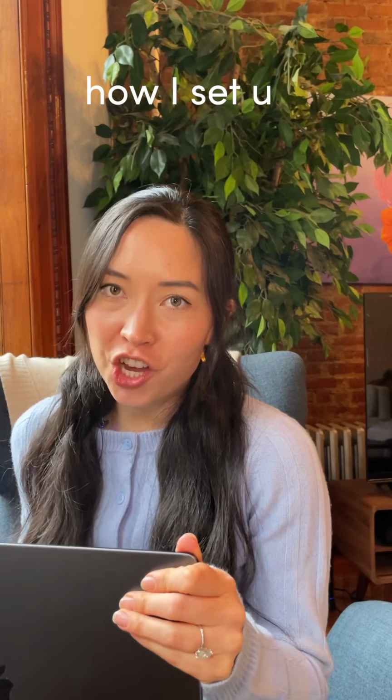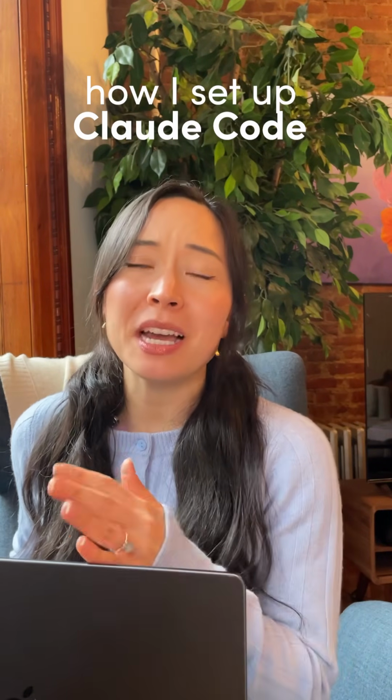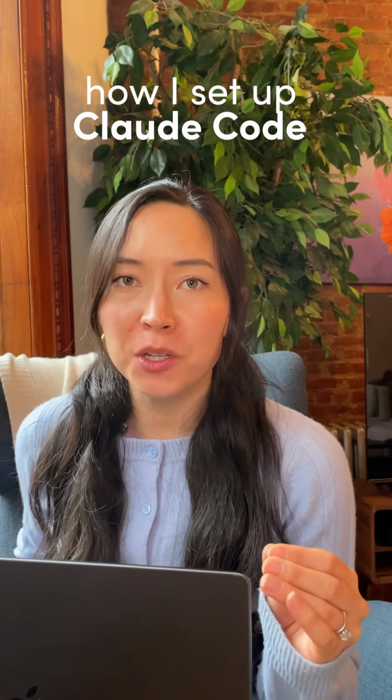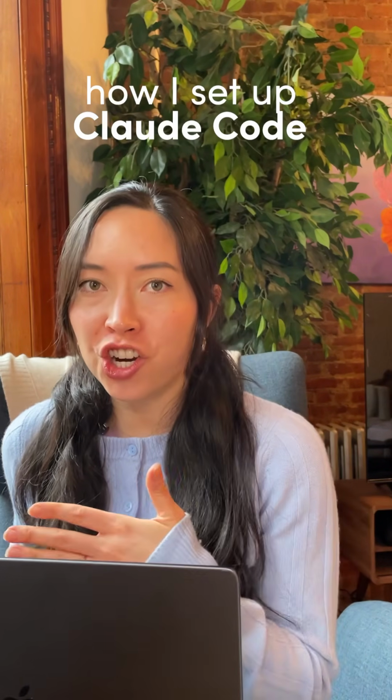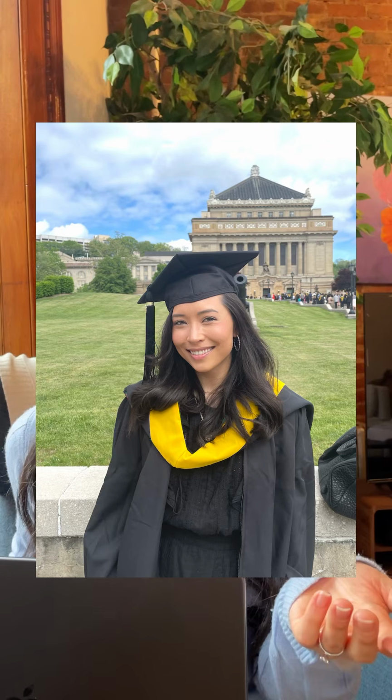This is how I set up my Claude Code, and if you're intimidated by this, don't be. I promise I'm going to try to make this as simple as possible. So I'm actually a full-time AI product manager. I'm also a designer. I have my master's degree from Carnegie Mellon University, so I do know what I'm talking about here, and it's honestly so fun to be able to build things now.